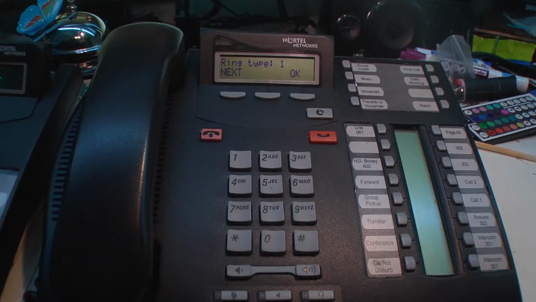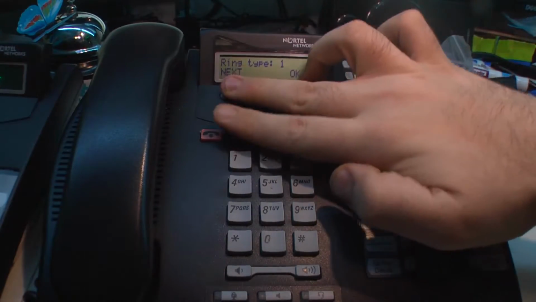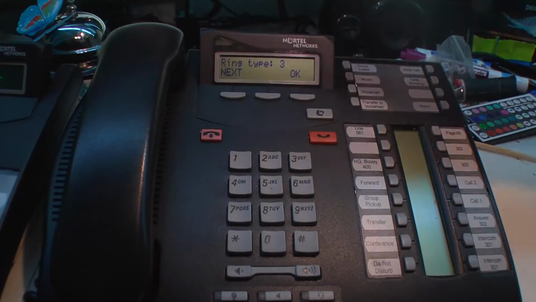Well, I'm actually using 4 as a distinct ring, and when you use 4 as a distinct ring, or any of the numbers as a distinct ring, they're not available to be set by end users. So I'm actually going to go in right now and change that so that that is not the case, because I do want to show you what ringtone 4 sounds like, because it sounds really ridiculous. So here's 1, 2, 3, 4.